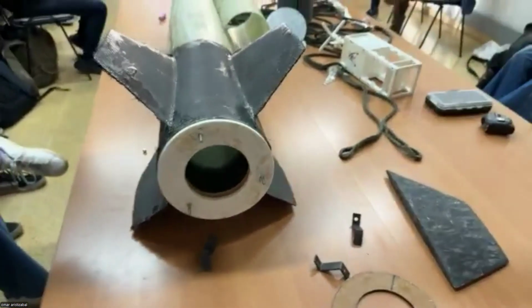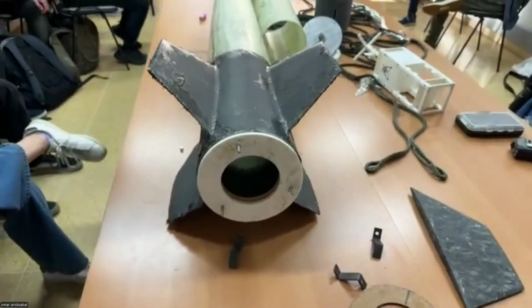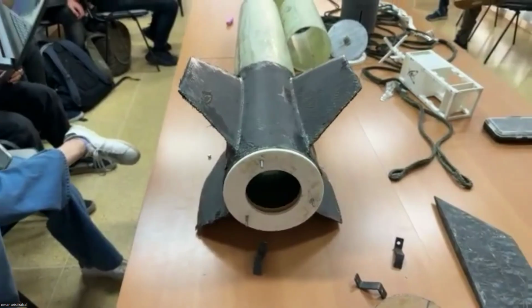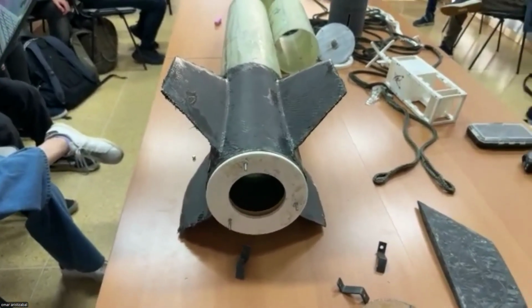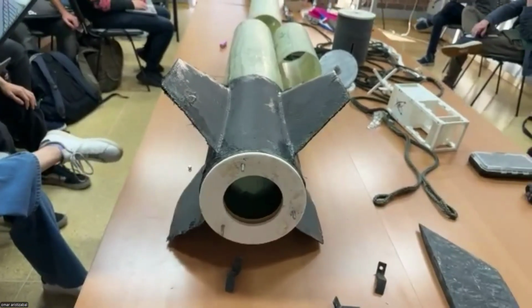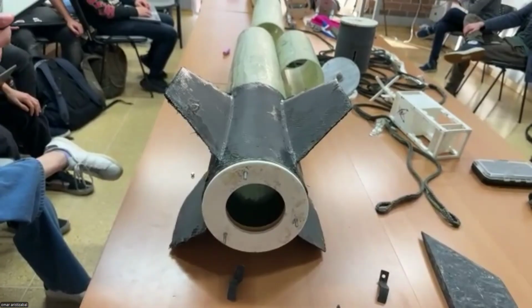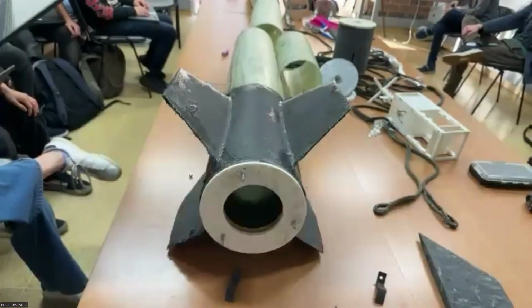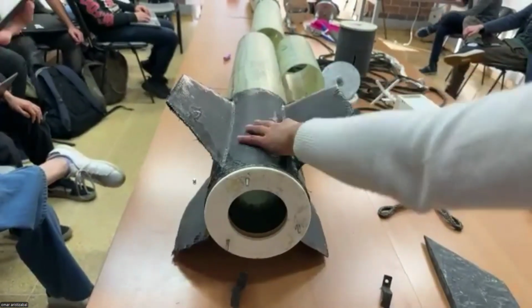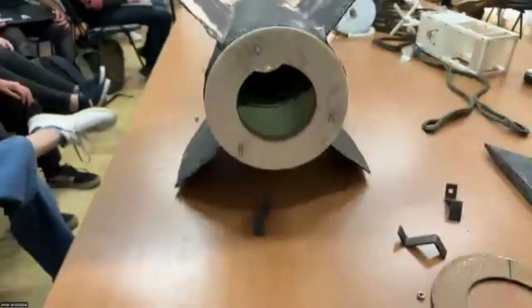I was a former student competitor myself, and back when I was on my team, my alumni told me to be prepared for the safety reviewers to jump on your fins, they'll really test them out. So we're pretty confident that these fins will endure the mistreatment they will receive.